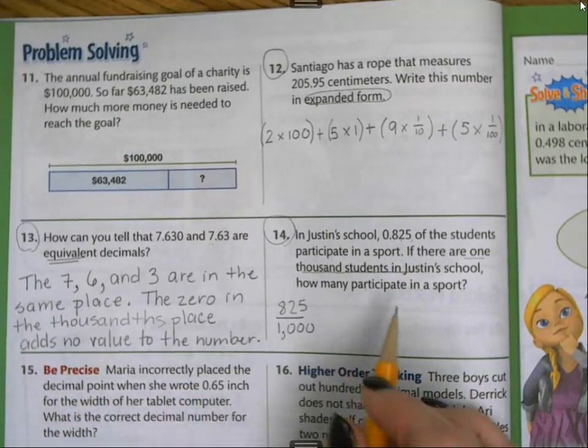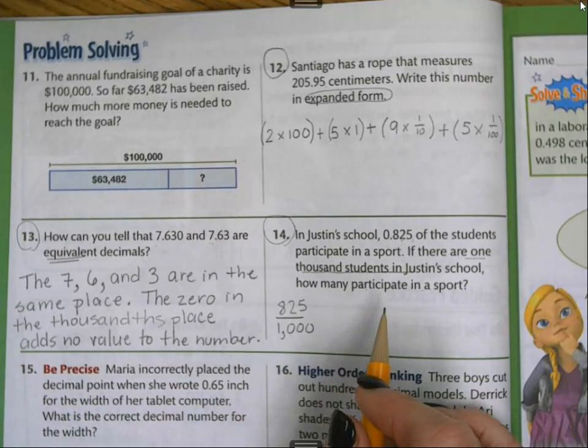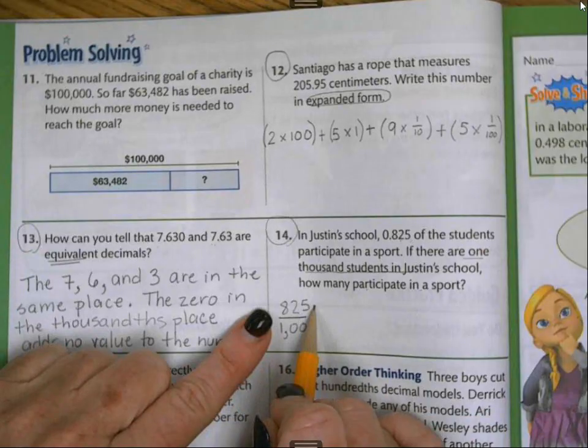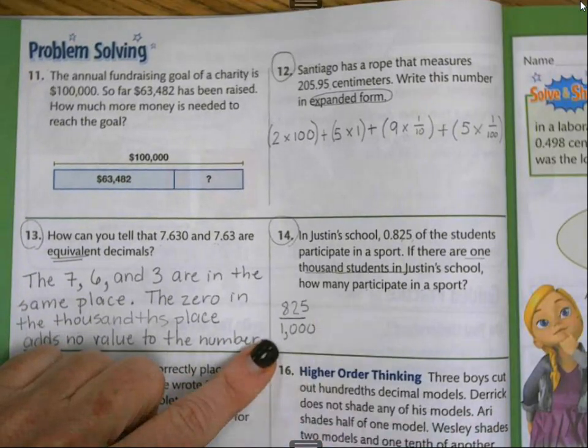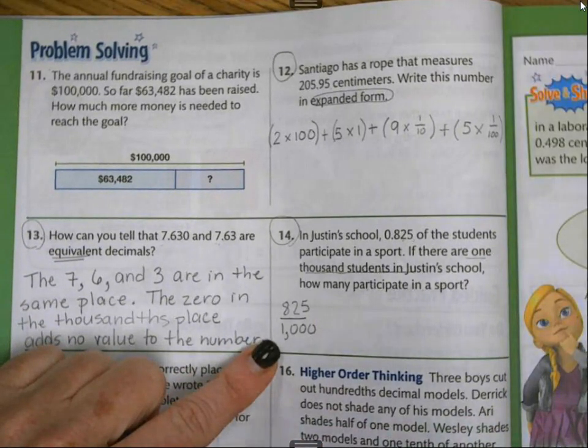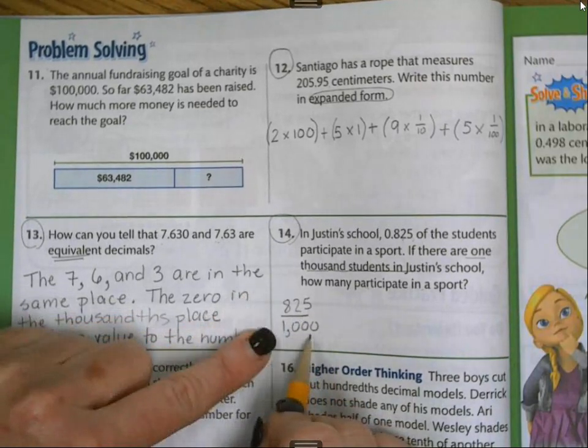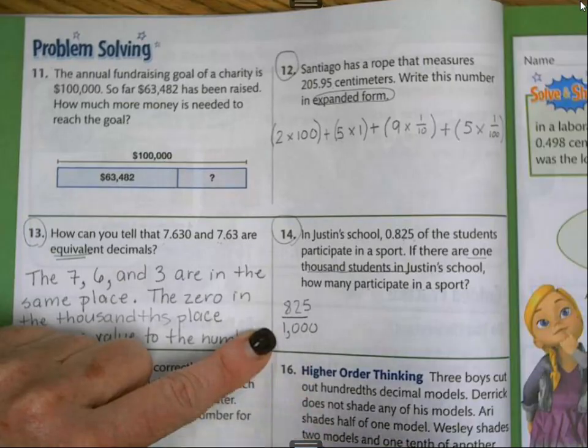So now let's think about the parts of your fraction. The numerator names how many we're talking about, and the denominator names out of how many equal parts. So aren't we talking about 825 students out of 1,000 students that are participating in a sport?